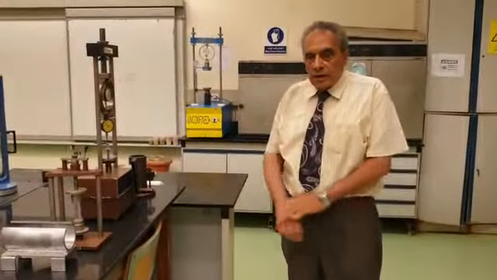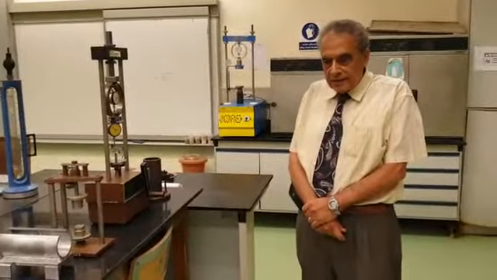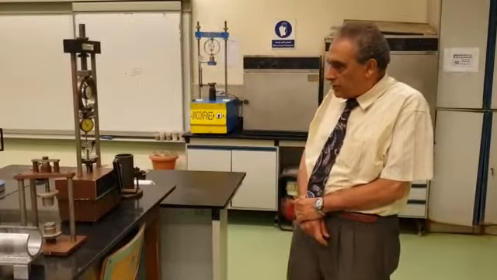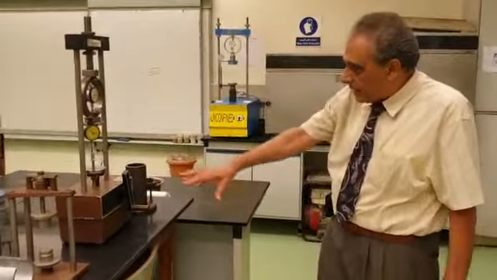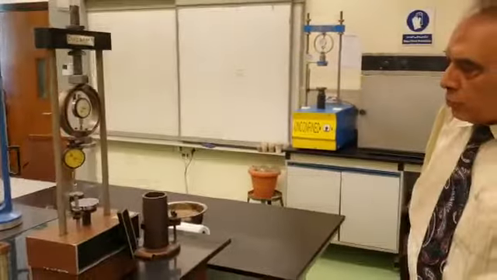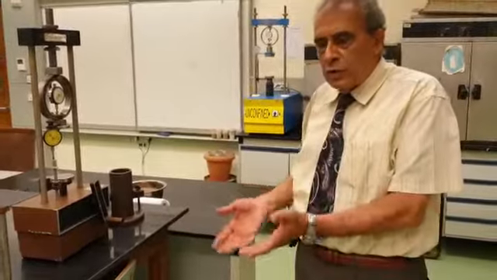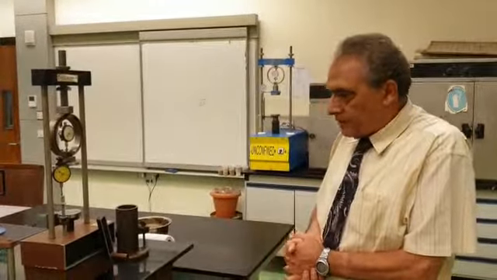The second part of the mechanical properties of the soil is the shear strength testing, and the first one in the testing program for shear strength is the unconfined compressive strength test. We have 2 apparatus here, one here and one there. The students run it on 3 samples, and they submit a report on the findings that they have.